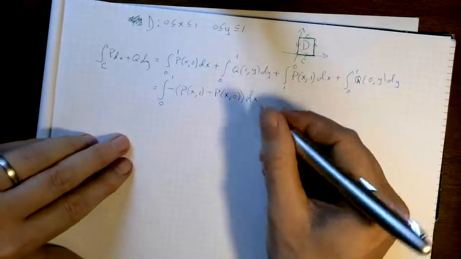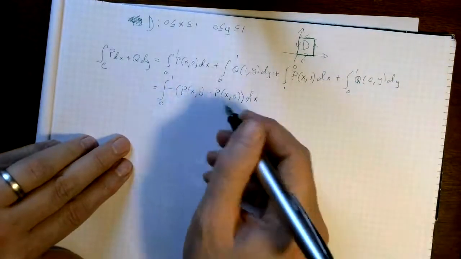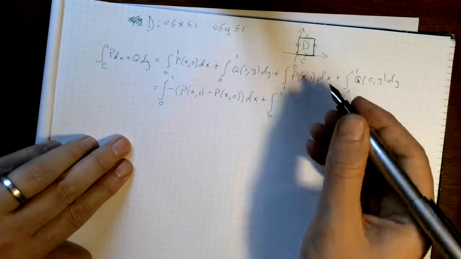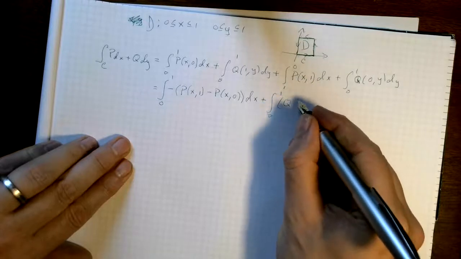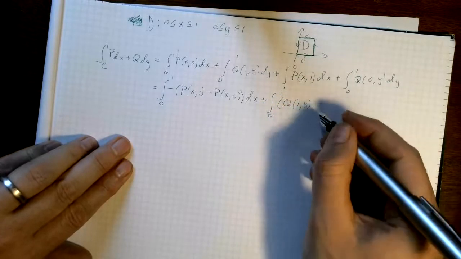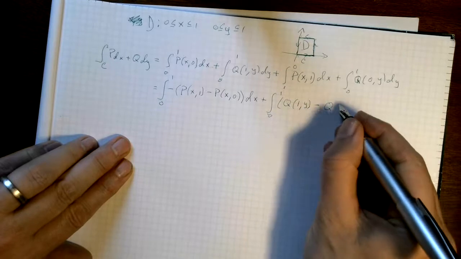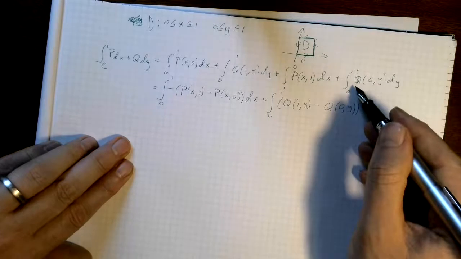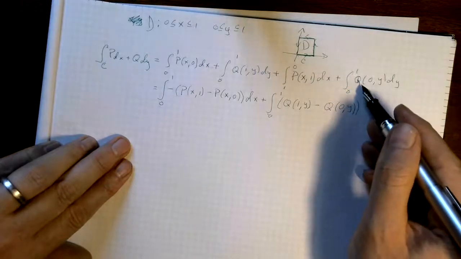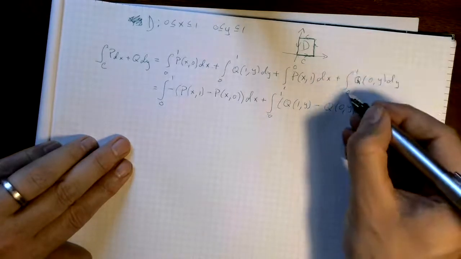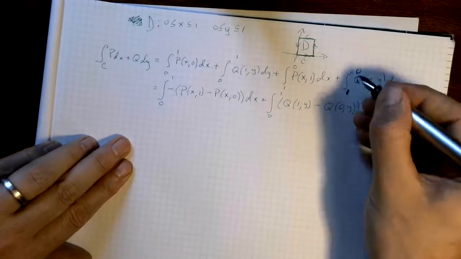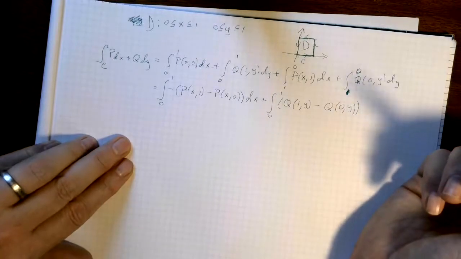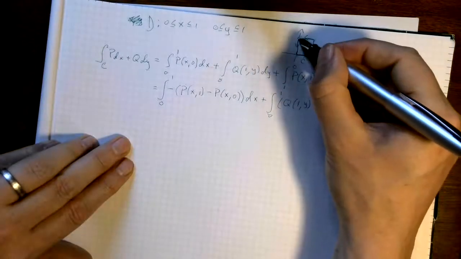So it was plus, right? Minus. And then plus the integral from 0 to 1. Let's put the q's together. So it's q1y minus q0y. And over here I'm getting this, this was for from 1 to 0. Over here I made a typo, right? y is going from 1 to 0.